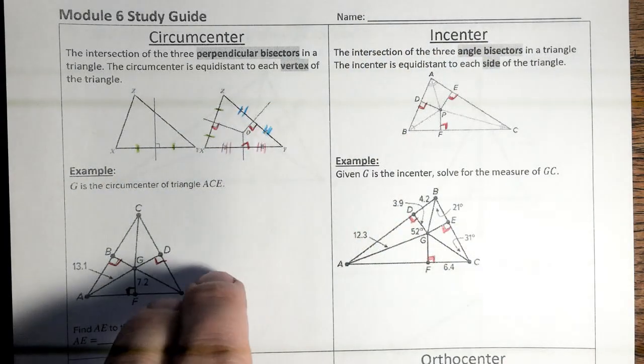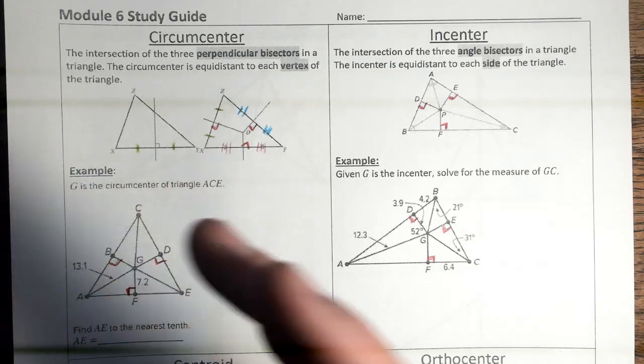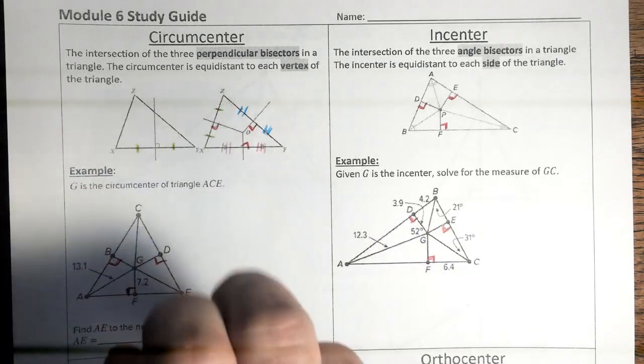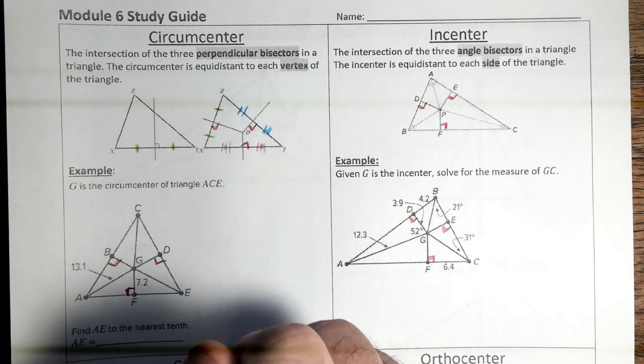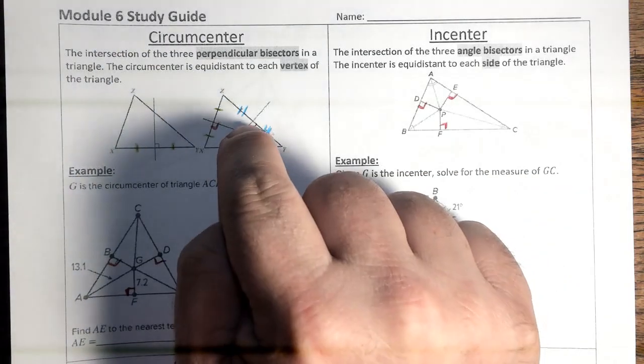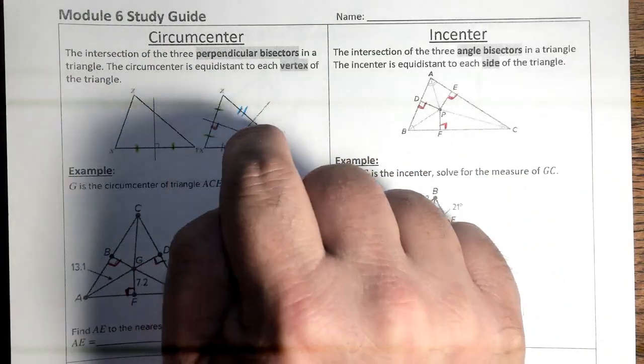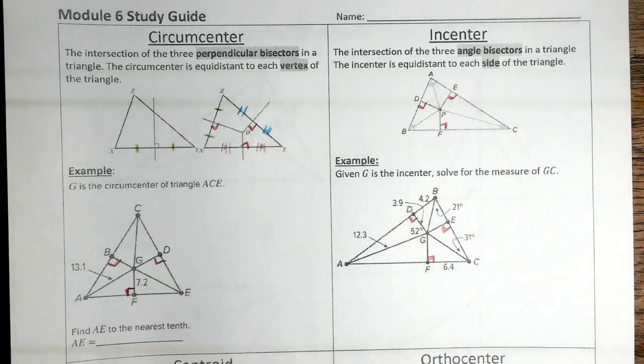Now the sides that are equidistant, or the sides in here that are going to be congruent from this point, are going to be into the angle, the side not drawn.